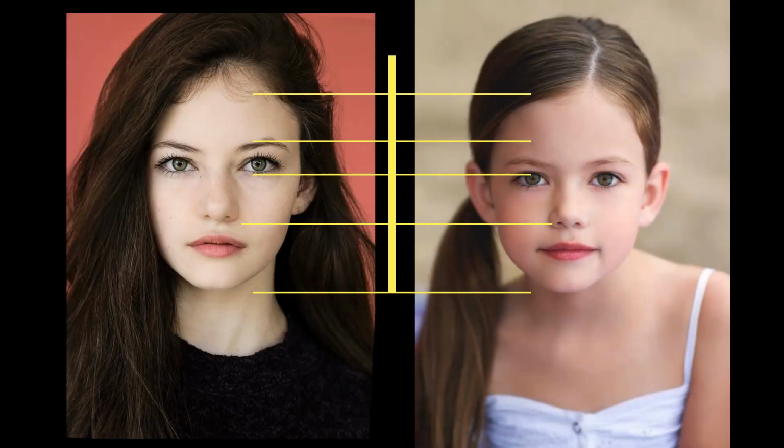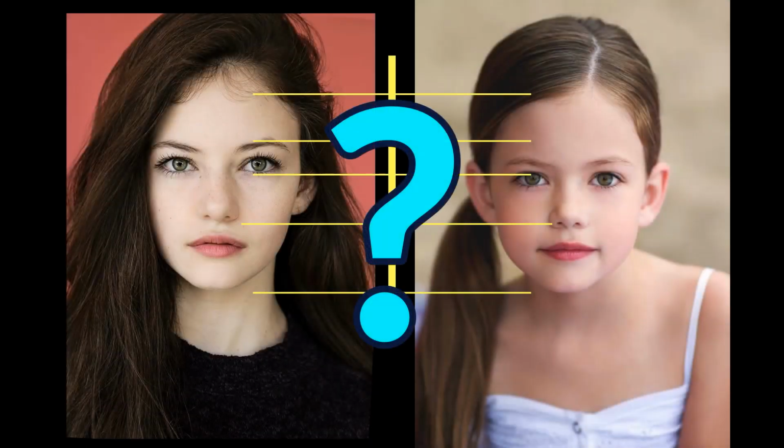If you want to draw a portrait of a child, you need to know that the proportions of the head and face are different from those of an adult. But what are the differences?